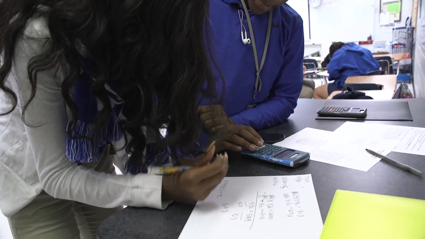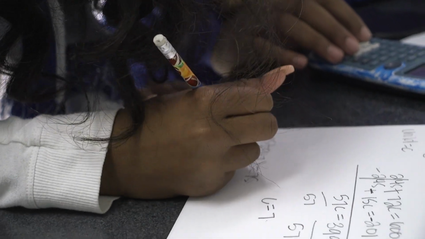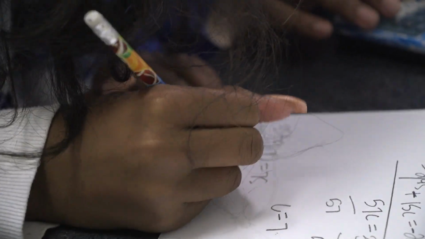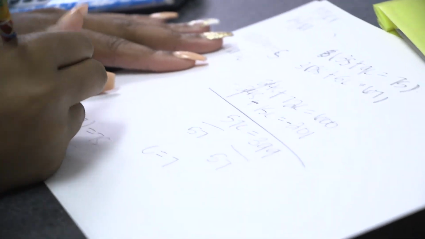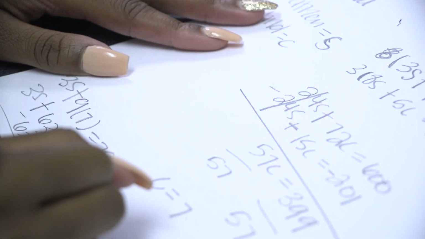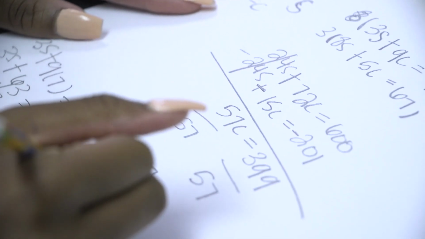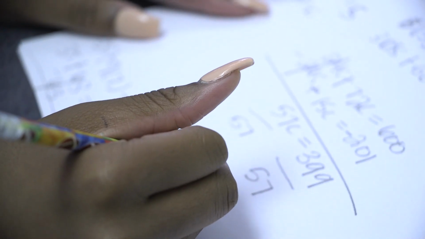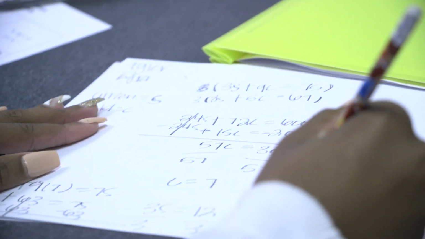3s plus 63 is 75. Minus 63, that cancels out right there. This equals 12. Divided by 3 and divided by 3, and S equals 3.